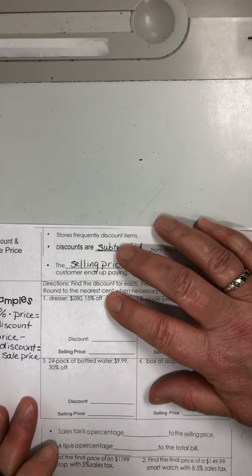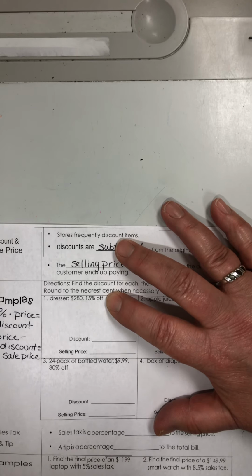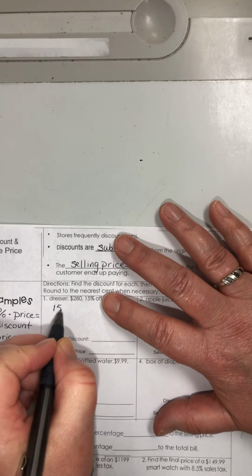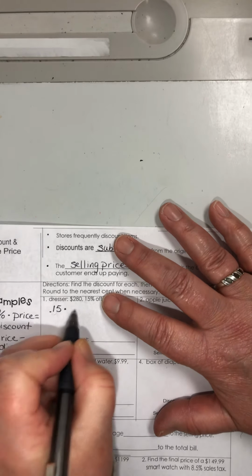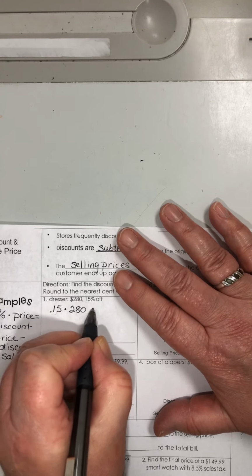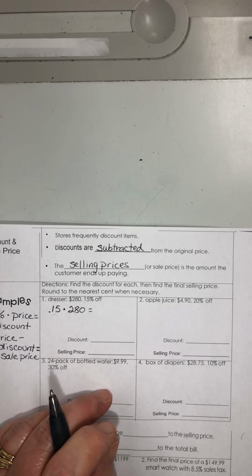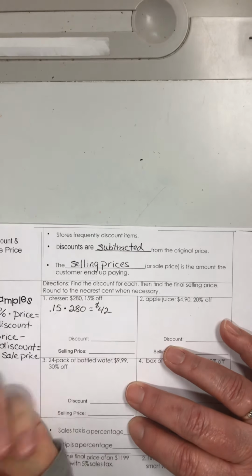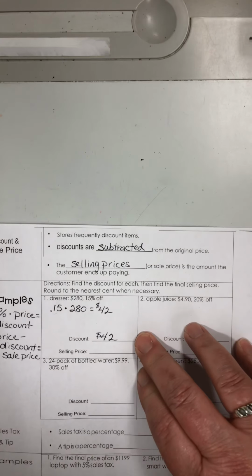All right, so in the first problem, we have a dresser that costs $280, but they're going to take 15% off. So as we said over here, we're going to take that percent number, which is 15, but we're going to change it into a decimal. So I'm going to move the decimal place 2 places to the left, times the price of $280. Okay, so get your calculator ready. It's 280 times 0.15, which equals $42. So the discount is $42. They're going to take off $42 from the price.